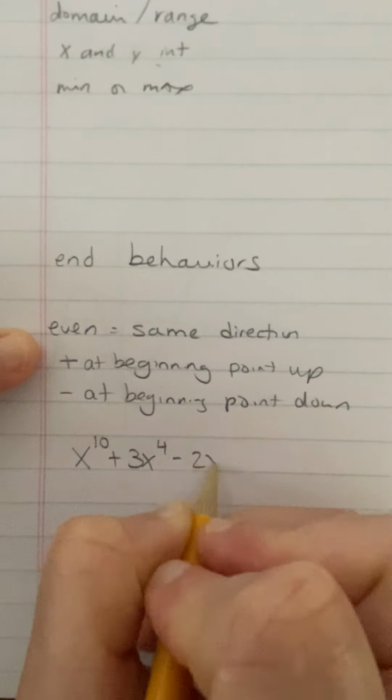And because that's even, you know that the end behaviors go the same direction. Because this is positive, you know that it's going to end up being something like that. I'm not really sure about how many zeros we'd have, but the ends are going up. So if I see something where the ends are going up, I know the largest degree is going to be even, and this is going to be positive.